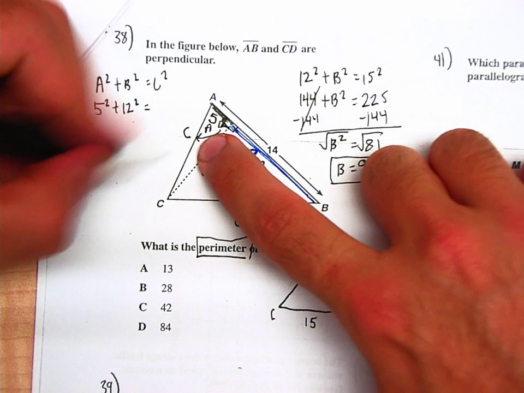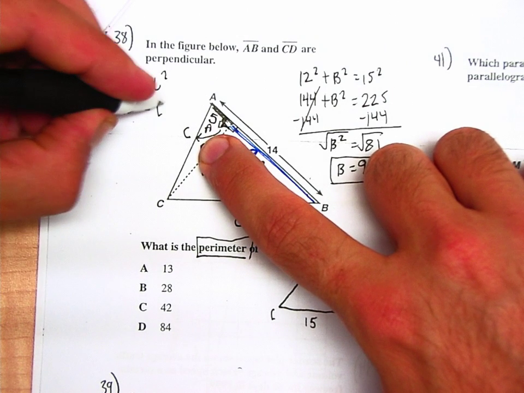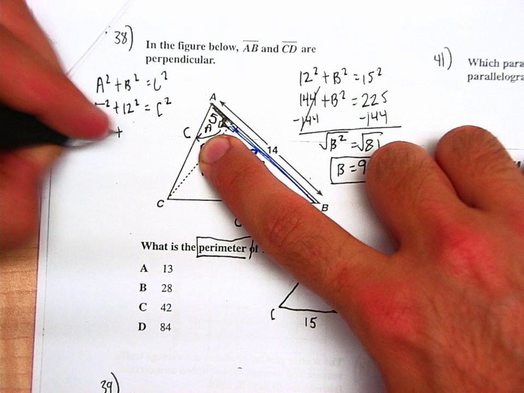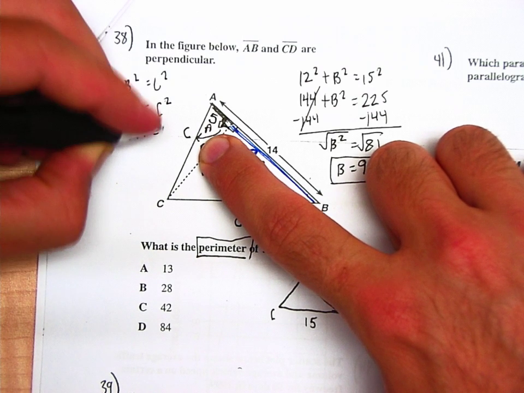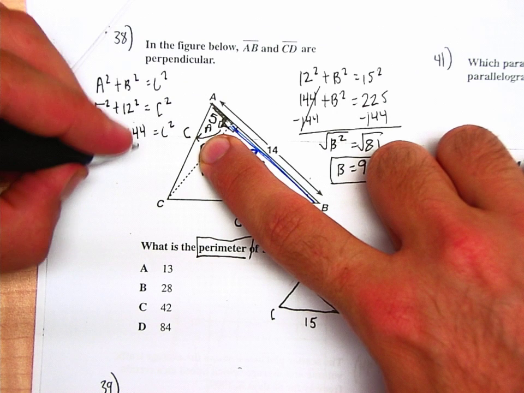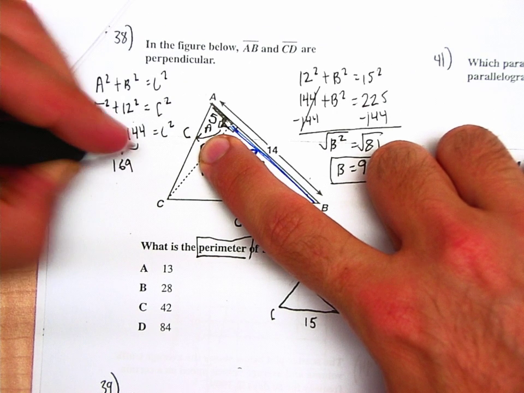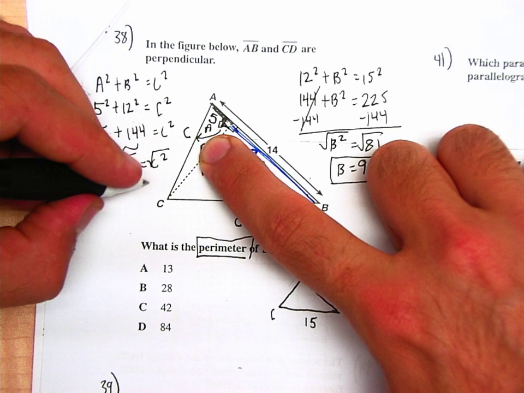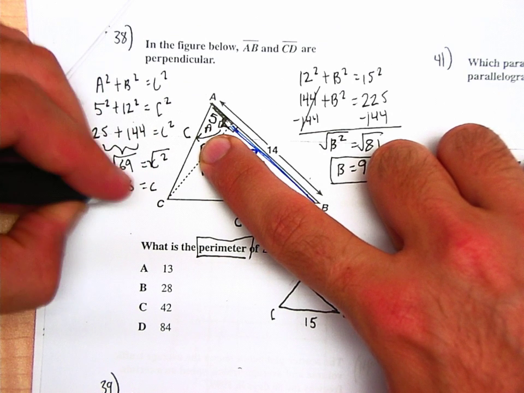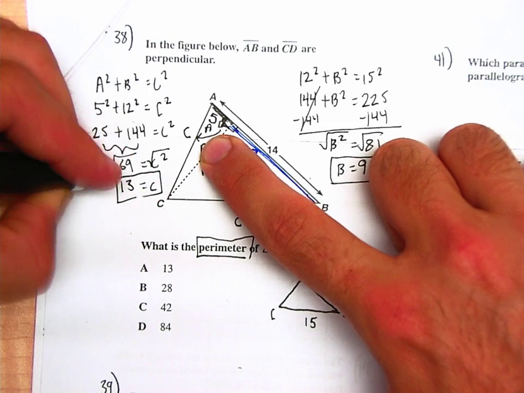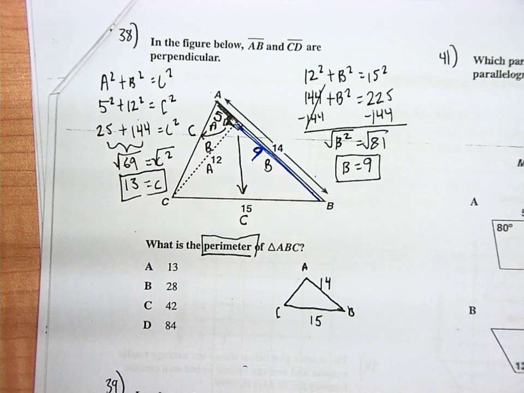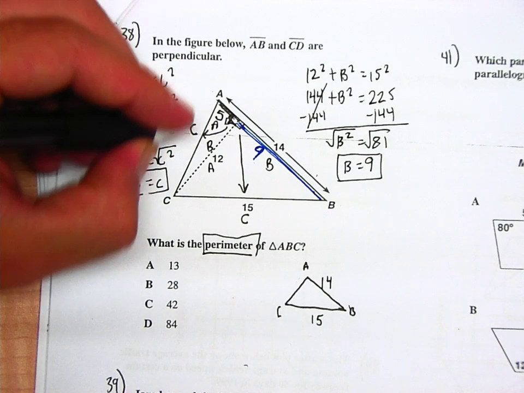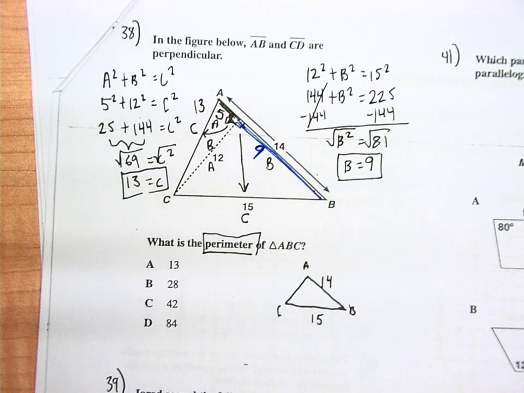And I want to figure out how long this side is, which is C squared. 5 squared is 25, 12 squared is 144, equals C squared. 25 plus 144 is 169. So to solve it, I need to find the square root. The square root of 169 is 13. So that was a lot of work to figure out that this side here is 13.